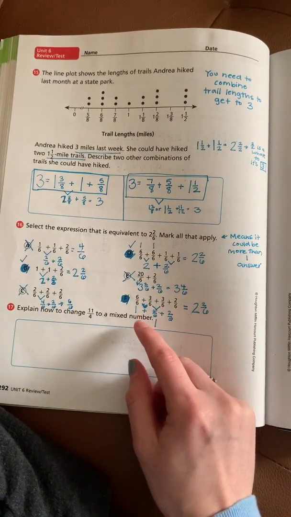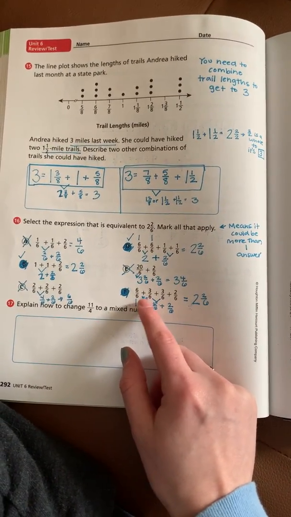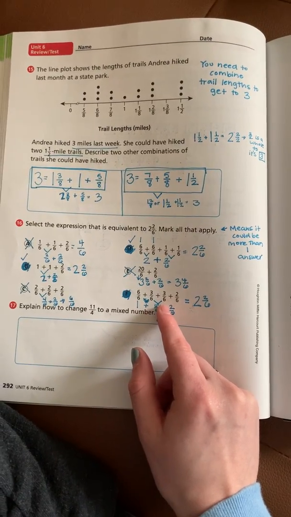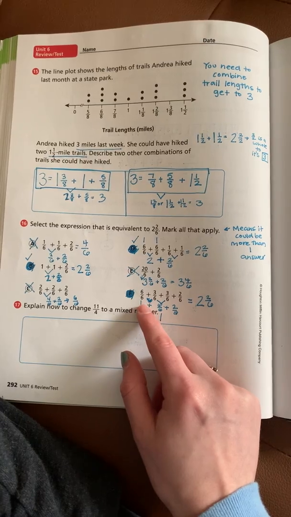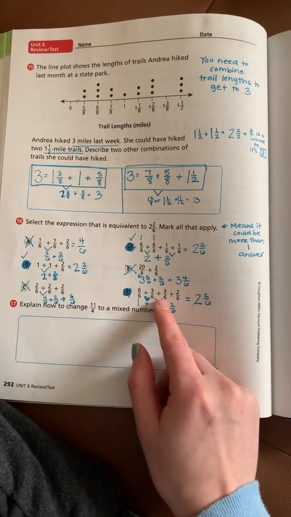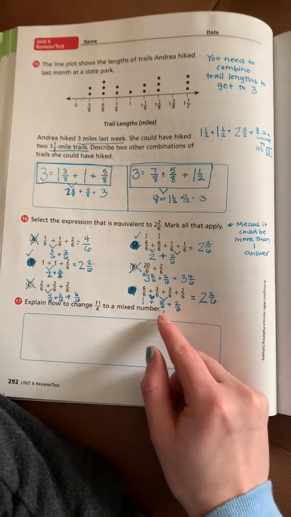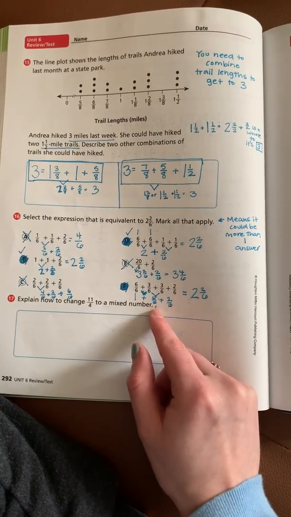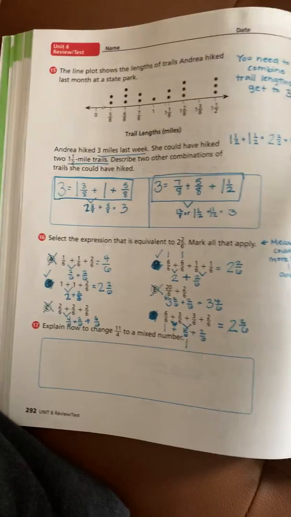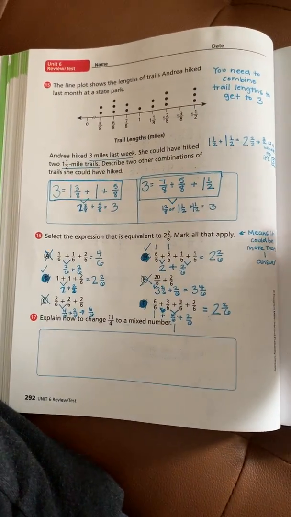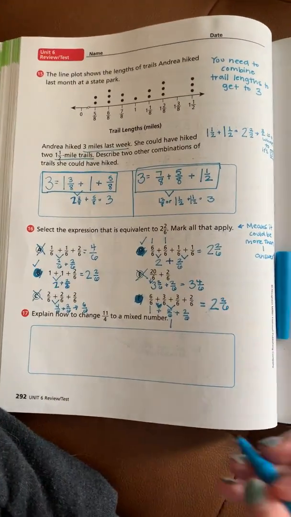Then for this one, I have 6/6 plus 3/6 plus 3/6 plus 2/6. And so that would be 1 whole. And then when I add 3/6 plus 3/6, I got 6/6, which would be another whole. So 1 plus 1 plus 2/6 would be 2 and 2/6. Now this last one, I guess I forgot to do. So we're going to do it right now together.